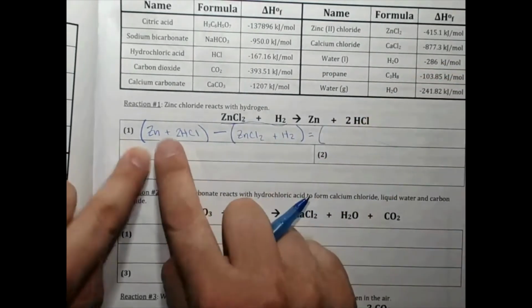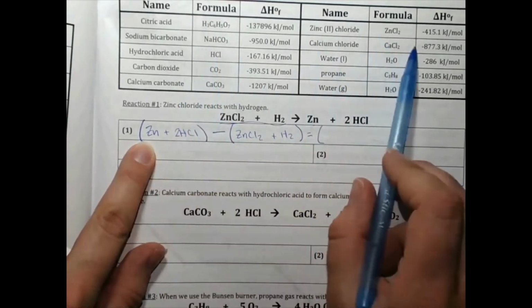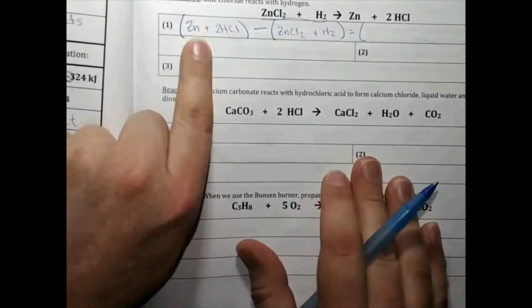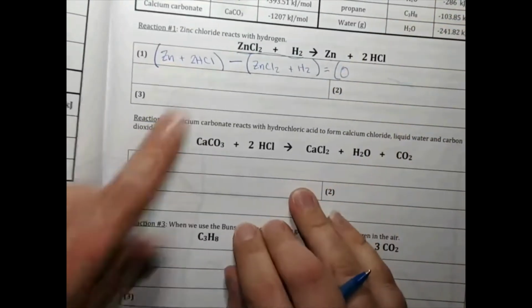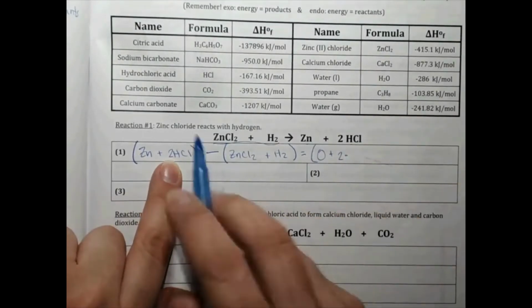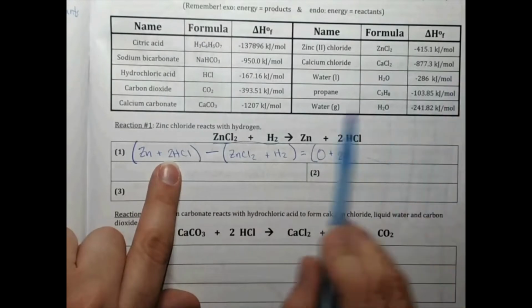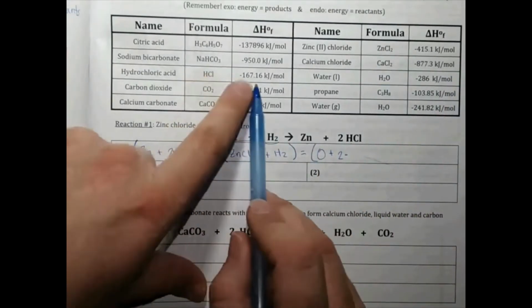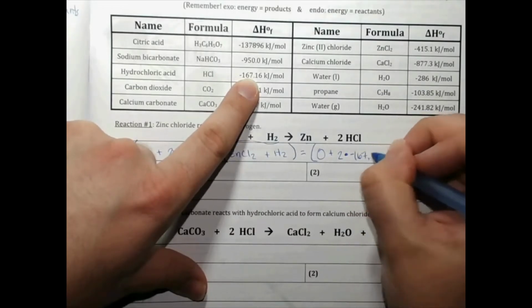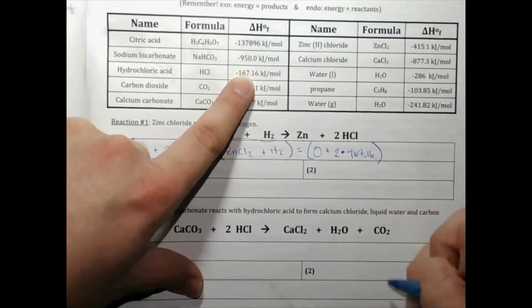Now we have a little bit of a problem, which is that zinc by itself is not in the chart. But zinc is an element by itself. It'll have a heat of 0. So since it's an element by itself, for the Zn, zinc, we're going to just plug in 0. Then it says 2HCl, so I'm going to add 2 times HCl, and I have to go in this chart, and I have to find the number for HCl, which is negative 167.16. That'll add up my products.